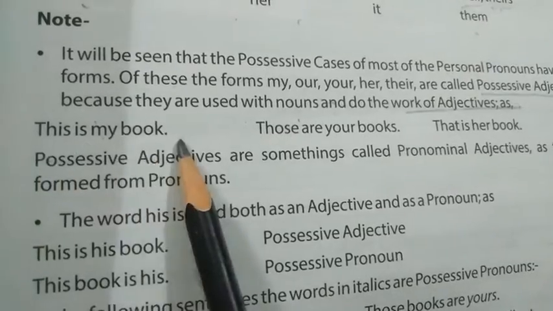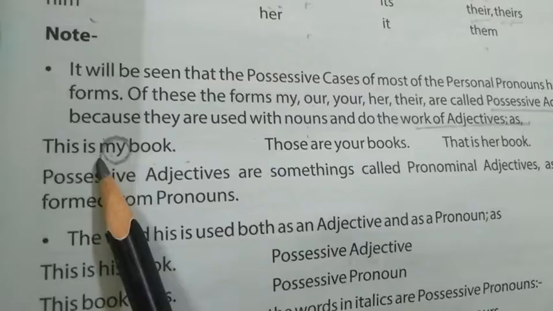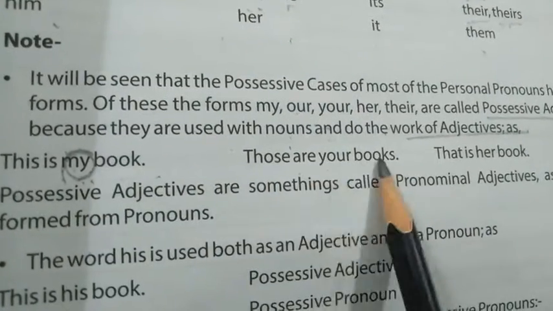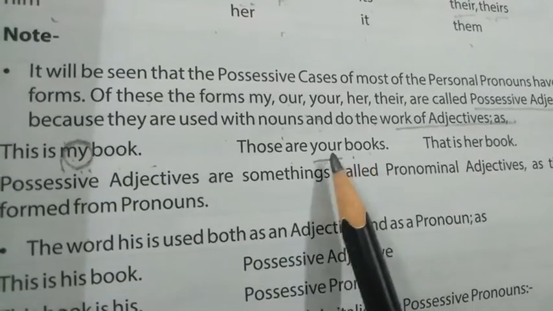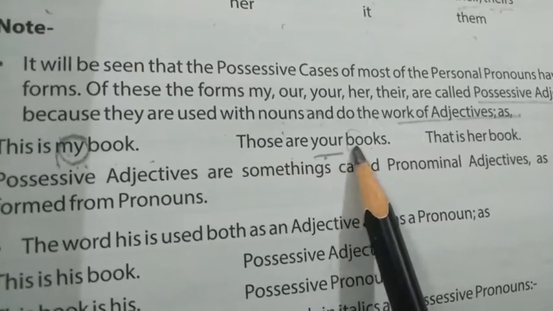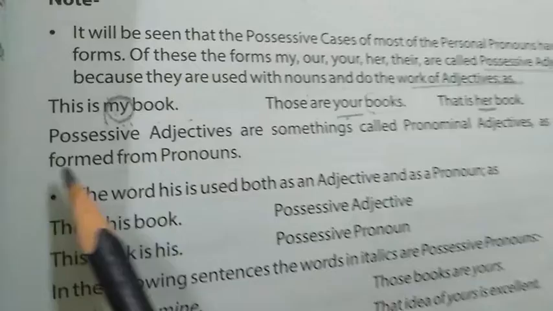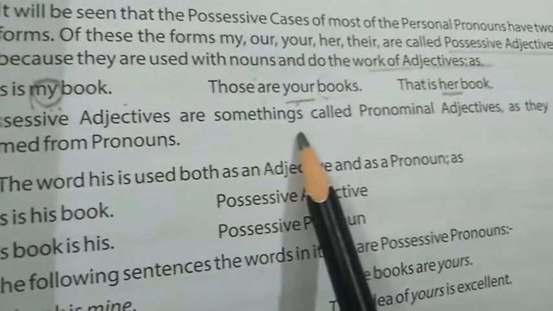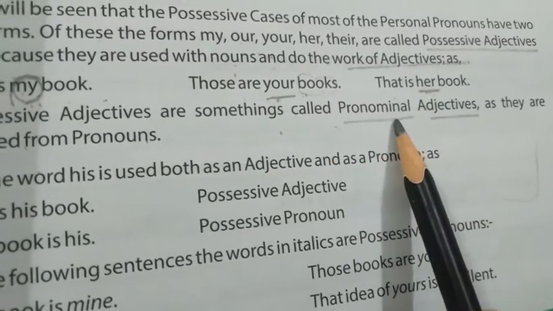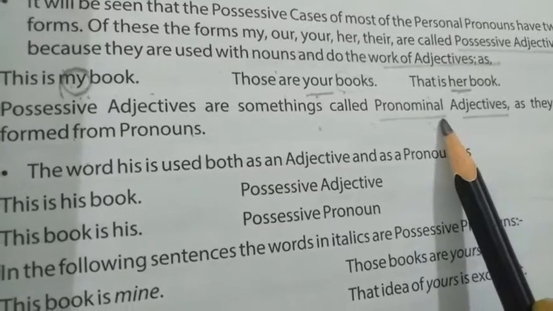As this is my book, now here this my word would also be acting as a possessive adjective. Those are your books. Now here again it is used in the sentence and it is again used before the noun. That is her book. Now here her. Okay. Now possessive adjectives are sometimes called pronominal adjectives. So we also call them pronominal adjectives. Why? Because they are formed from the pronouns.